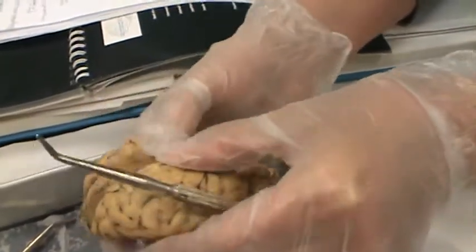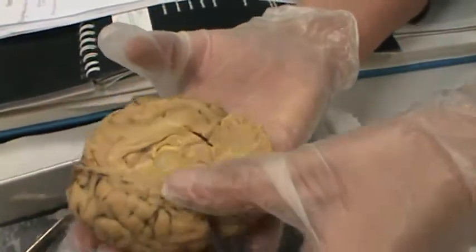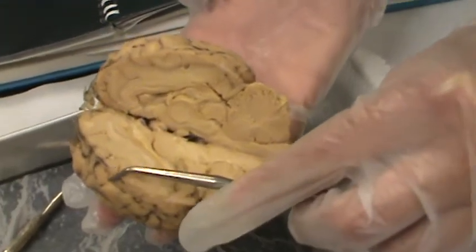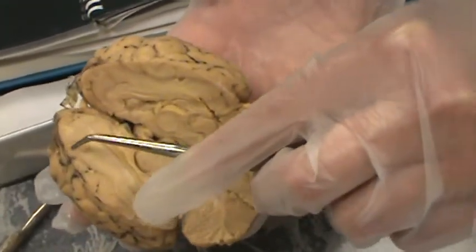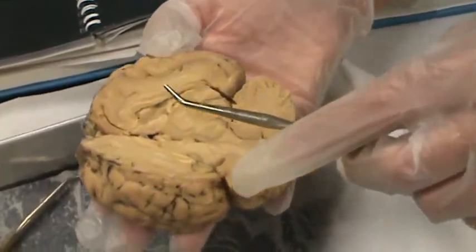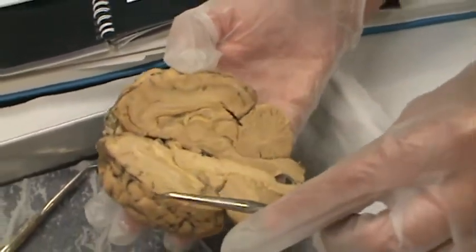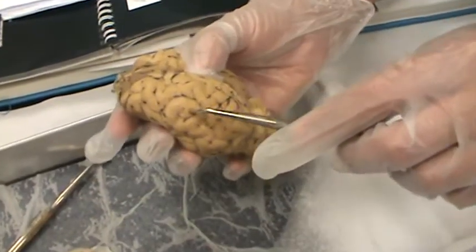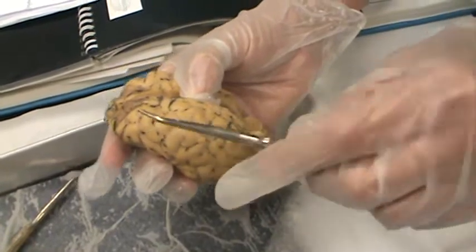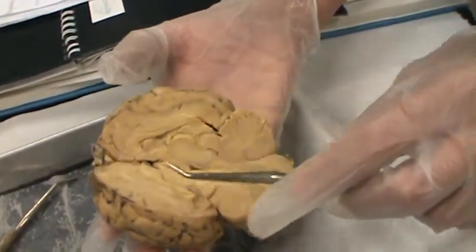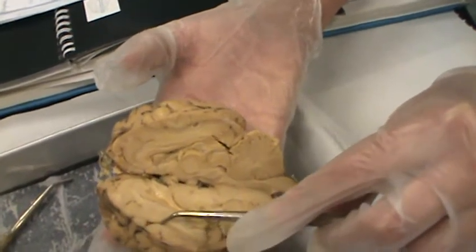The cerebral cortex is the gray matter, which is the outermost layer of the brain. Gray matter. And the gyrus is the bumps on the exterior of the brain, so it would be the bumps here. And the sulci, is that the sulcus? Are the valleys of the brain. So these are the valleys.